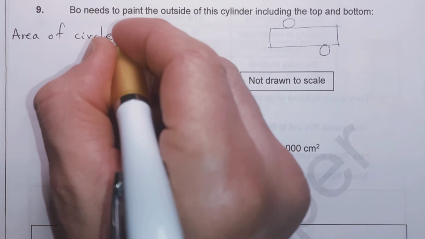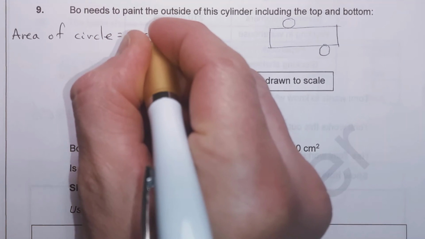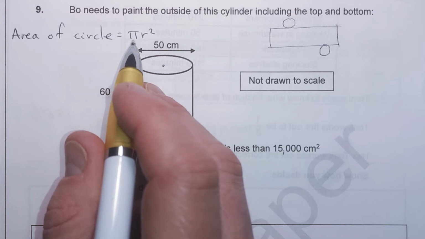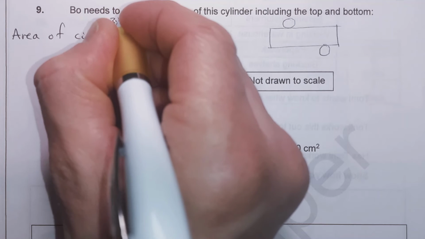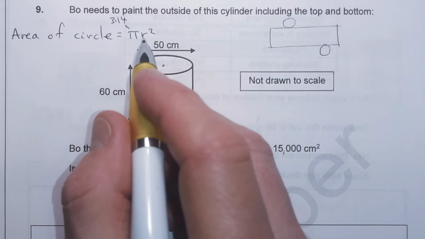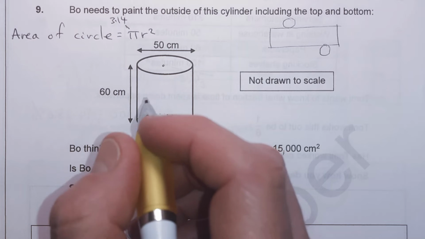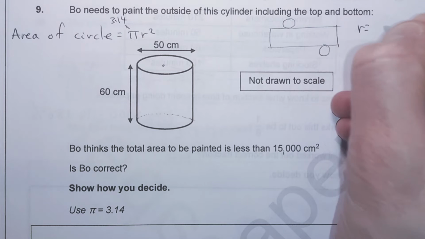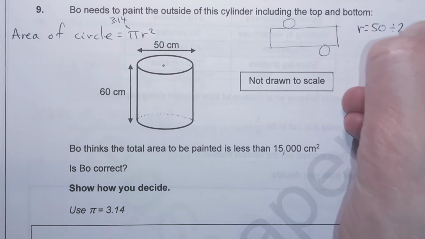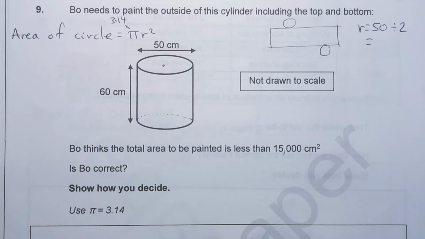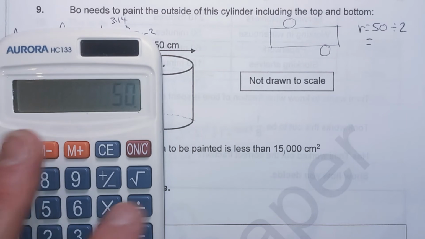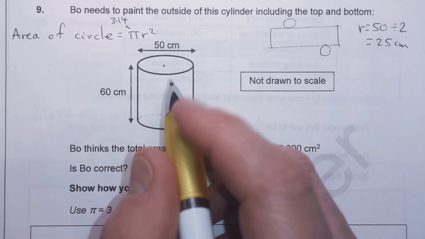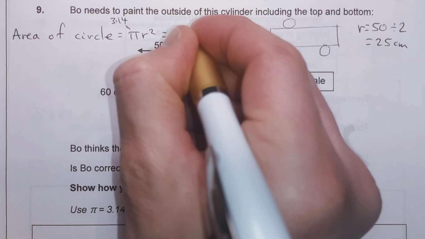And there's a formula for that, which is pi r squared, where pi we can use 3.14 because they've told us down here, and r is the radius. Well, the radius is half the diameter, so radius is going to be 50 divided by 2. We can use our calculator. So it's 25 centimetres. So the area is going to be 3.14.